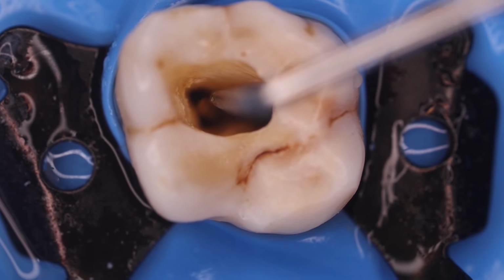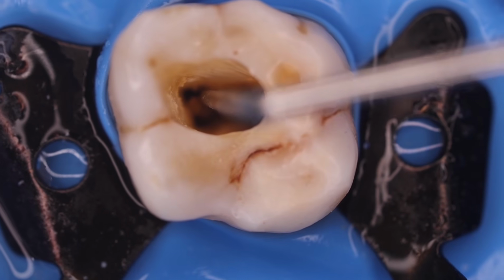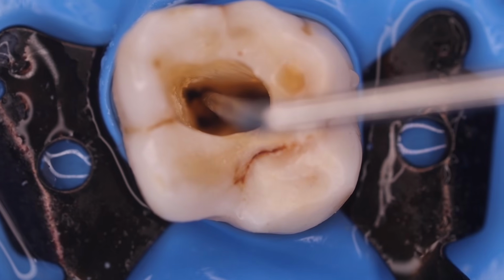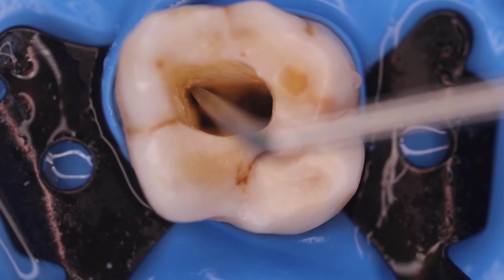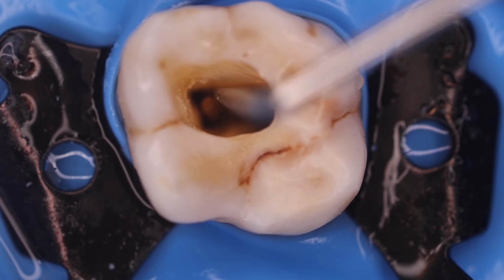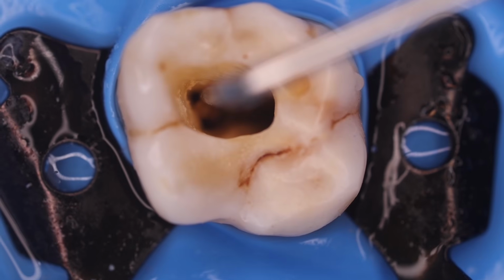Then, initially and palatally, there would be another opening, the mesiobuccal canal 1 orifice. So this is that orifice. See this one just beneath the mesiobuccal cusp, and then towards the palatal, this would be the MB1.